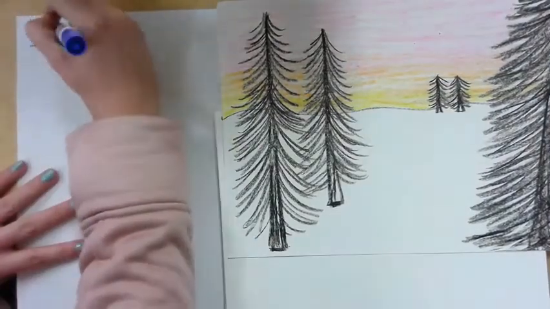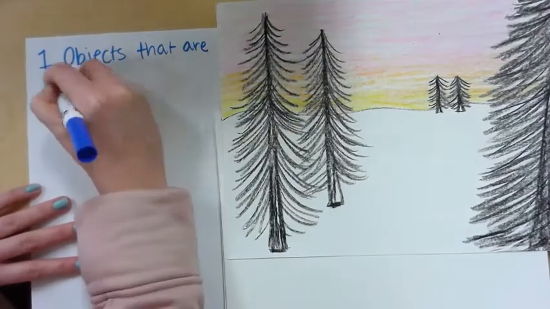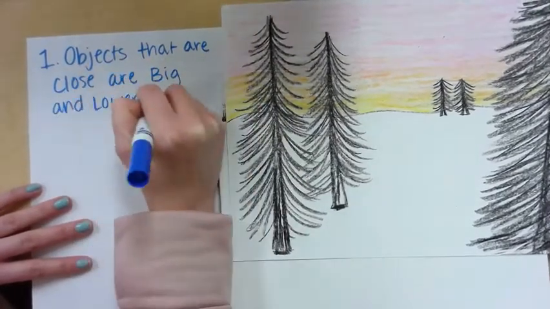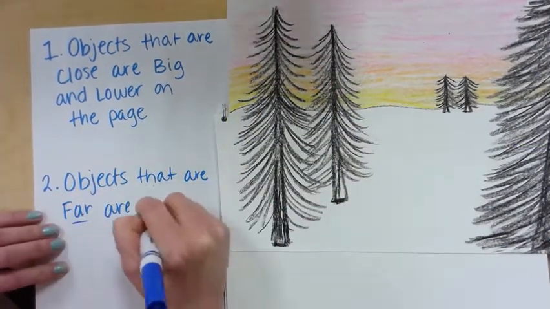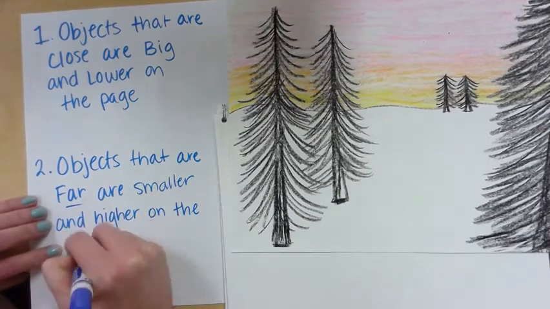Landscape drawing rules. In our first lesson, we learned two basic rules. Objects that are closer to us are big and they're lower on the page. Objects that are farther away from us are smaller and they're higher up on the page.